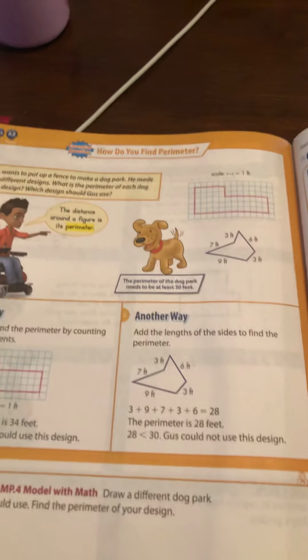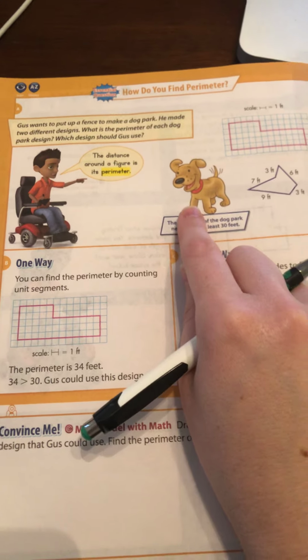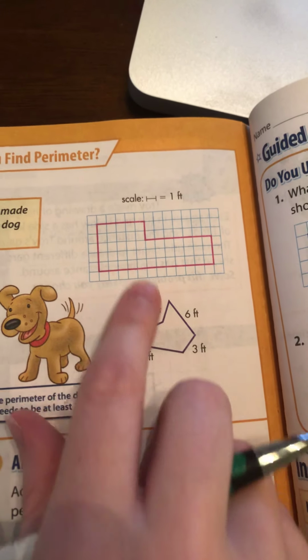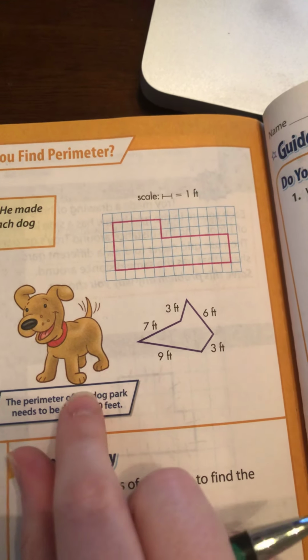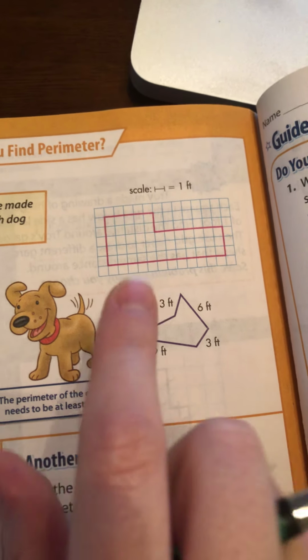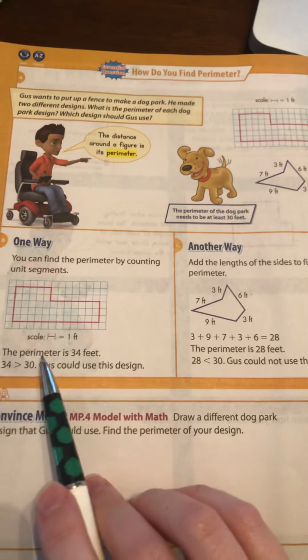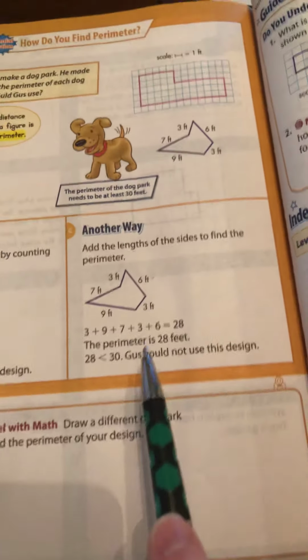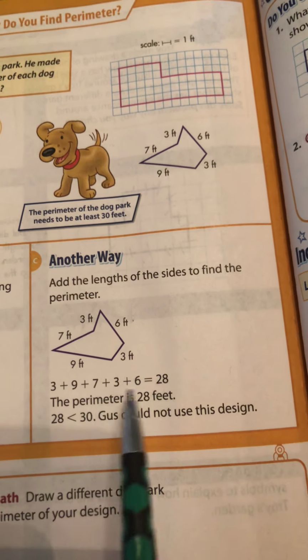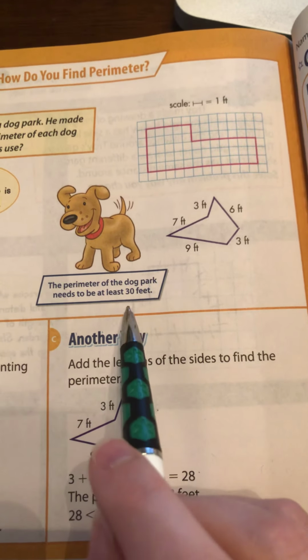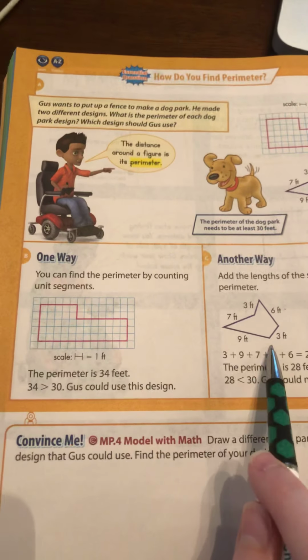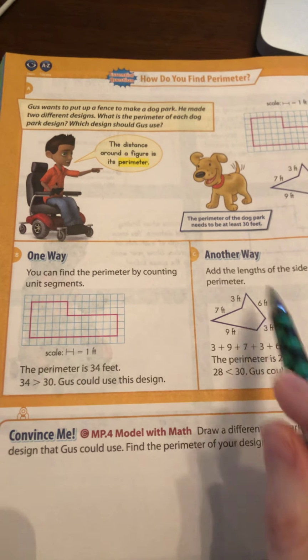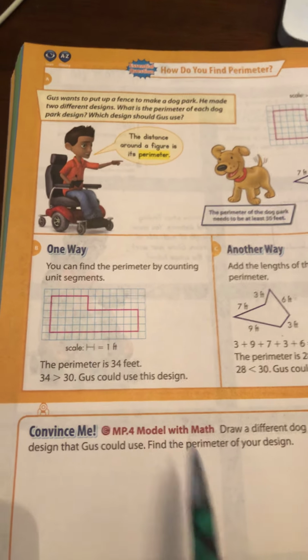All right. Now, if you watch the video on Pearson, it follows your Convince Me page. You're going to see the little puppy on here, and here's Mr. Gus. And he's talking about the perimeter of these two shapes right here. He says that the perimeter of a dog park has to be 30 feet. Now, on the video, they're going to add it up for you, and it's added together for you right here. The perimeter of the red figure is 34 feet. The perimeter of this wonderful concave figure is 28. If it's supposed to be 30 feet, which dog park is it supposed to be? Well, it can't be less, it can't be C, so it has to be B, okay?